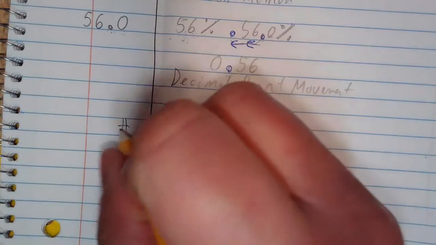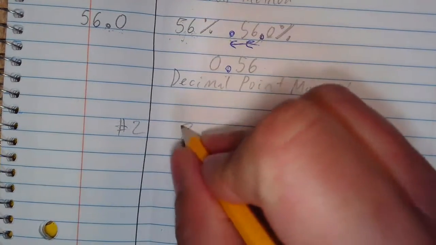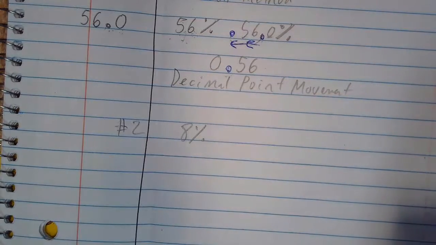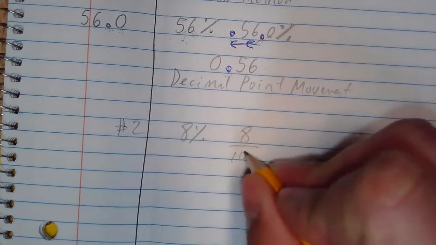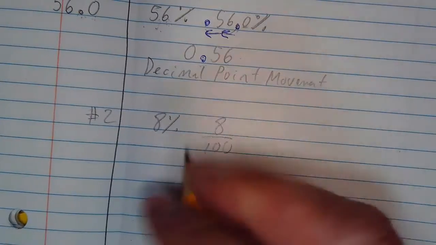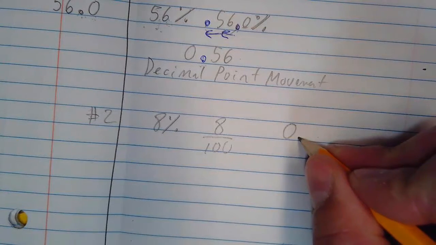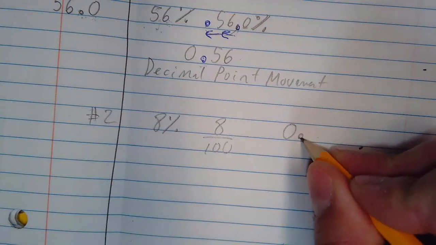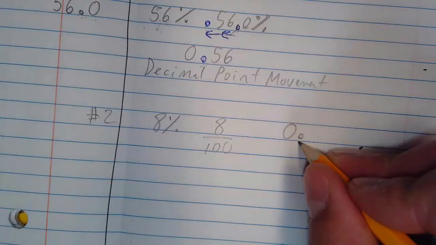We have 8%. Okay, 8%. 8 per 100. I don't have any whole numbers, so it's 0 point, and that decimal point means I don't have a whole number, I don't have a whole piece, but I do have parts.